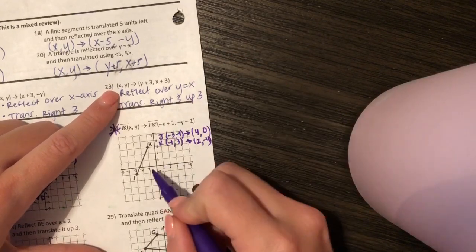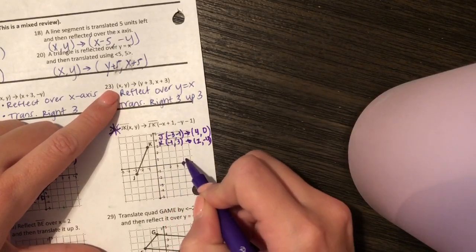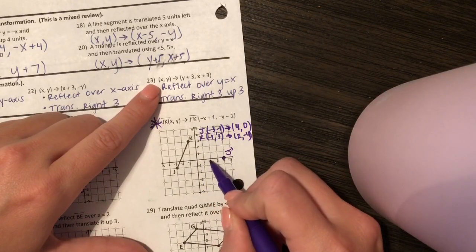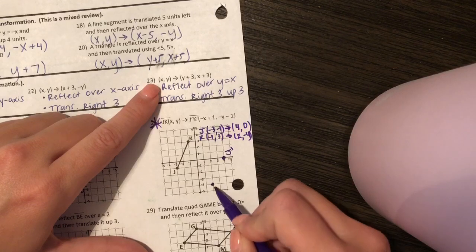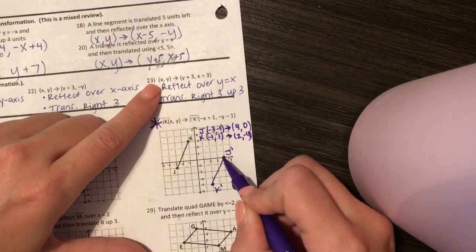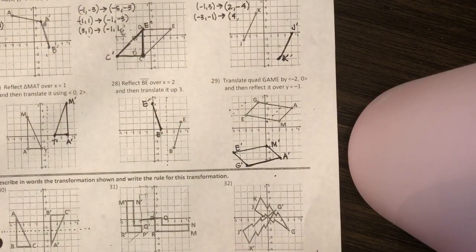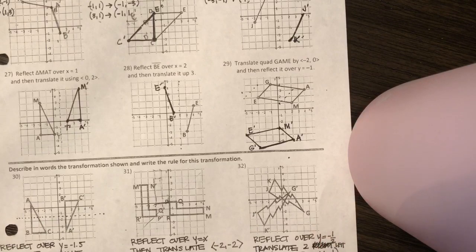Okay, so let's go ahead and plot those. 4, 0 is our J prime. Okay, then we have 2, -4 for K prime. Again, pause that video if you need to. I'm now going to show you just the remaining answers. Okay. Pause that video for that section.